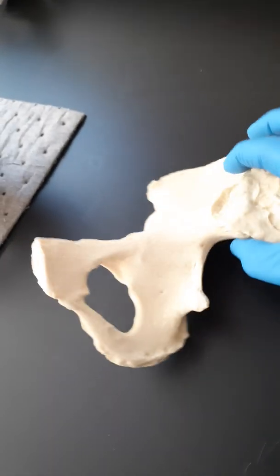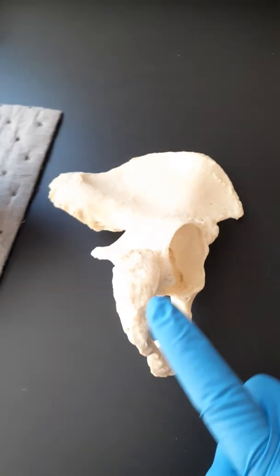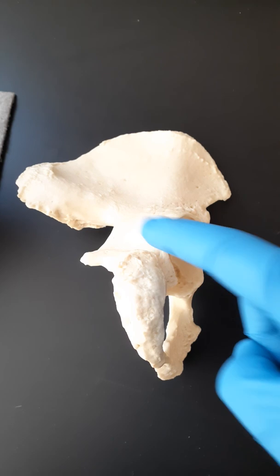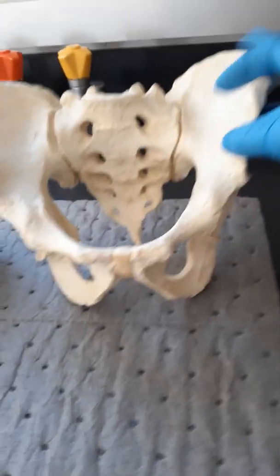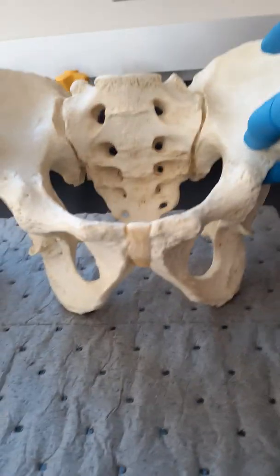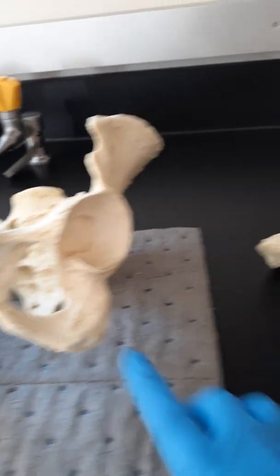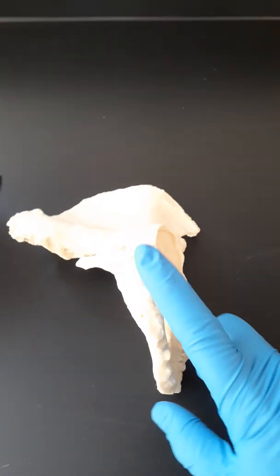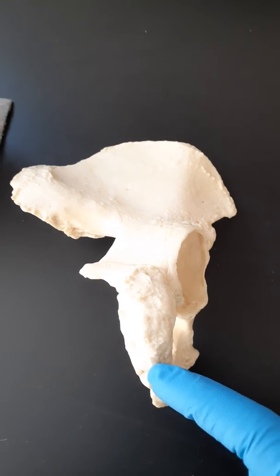And if we look at the inferior aspect of this bone, we can see this very rough surface. This is essentially what you are sitting on, so your sit bones, right? Again right here, this is the ischial tuberosity.